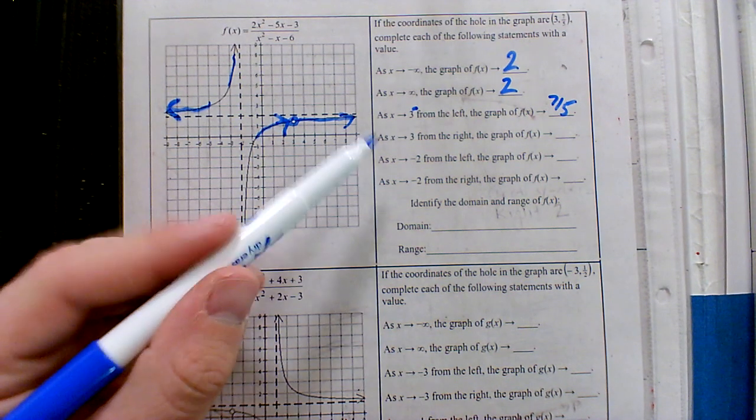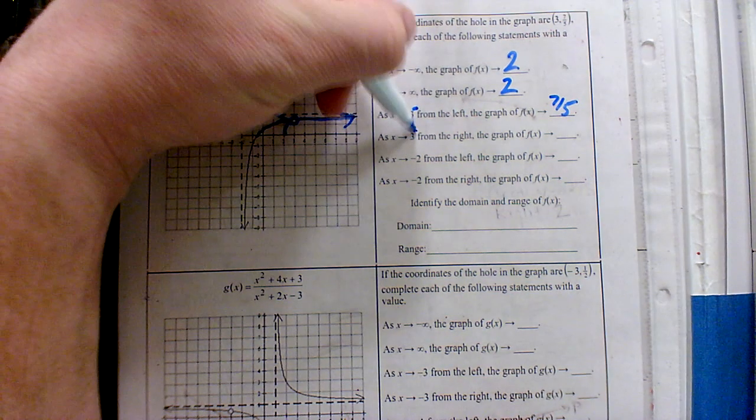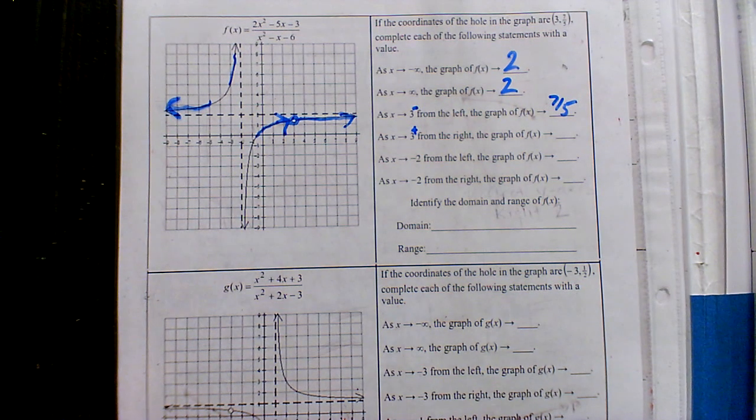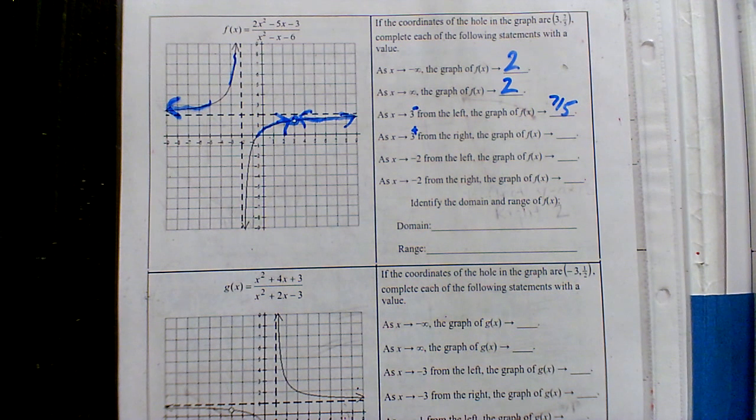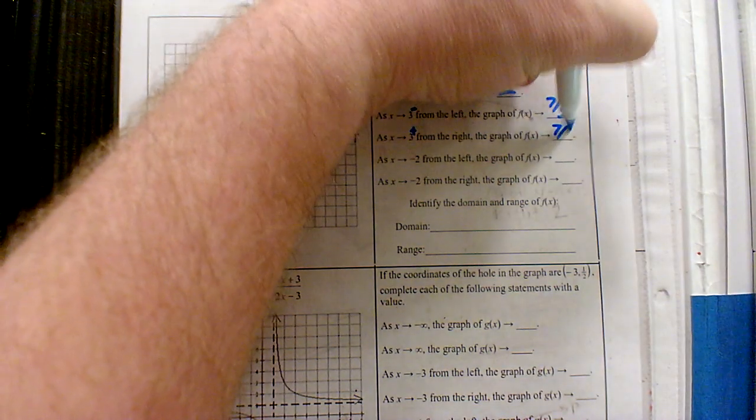Now it says, as we approach 3 from the right, a little plus sign there, the graph of f of x approaches what? If you come from the right and you approach 3, again, we said there's a hole in our graph there, so what should it approach? Think about your chart on the front. If we're approaching the same spot from the right now, what should our y value be? Go ahead, Ashley. 7/5 again. Yeah, we're approaching that same hole.